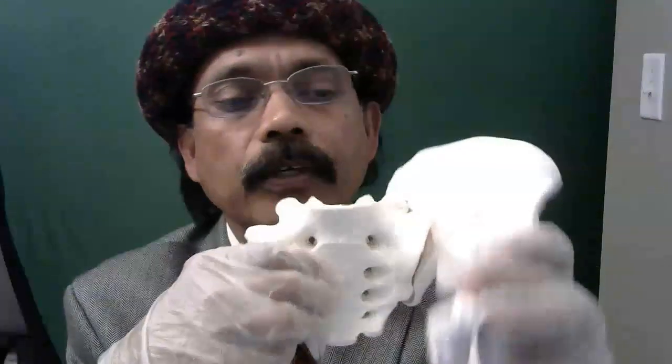If we go there, this is the sacrum, and this is the sacroiliac joint. The sacrum articulates with the ilium and forms the sacroiliac joint. That is a synovial joint, but eventually it becomes fibrosed. It may be ossified by the age of 50 in most individuals.